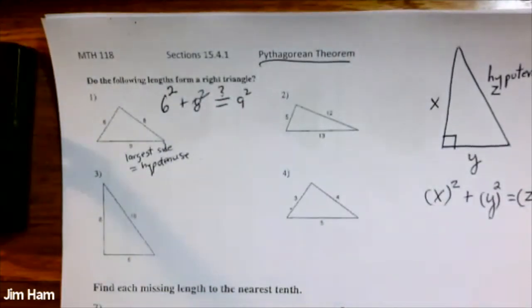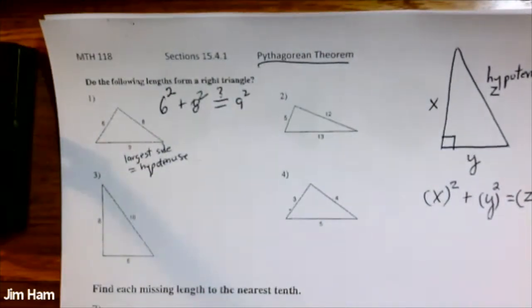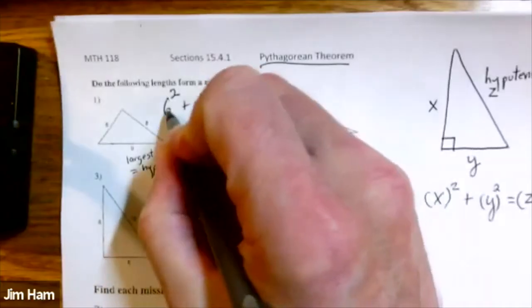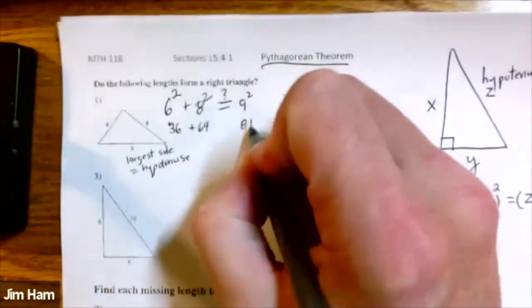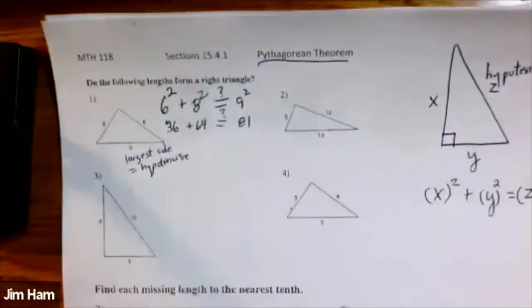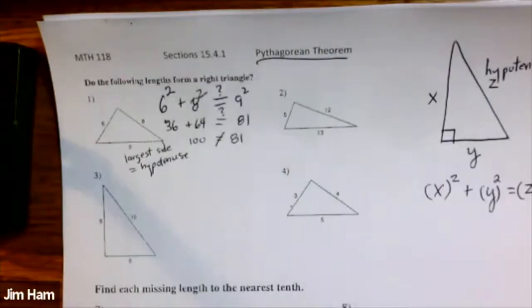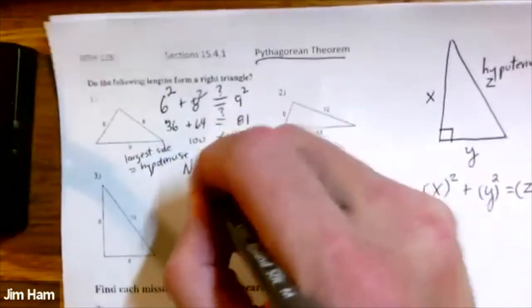And if those two sides are not the same, then we don't have a right triangle. So even though this one looks like a right triangle, 6 squared is 36, 8 squared is 64, and 9 squared is 81. And we know that 100 is not equal to 81, so we would say not a right triangle.